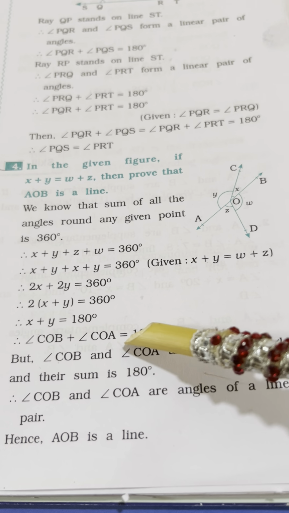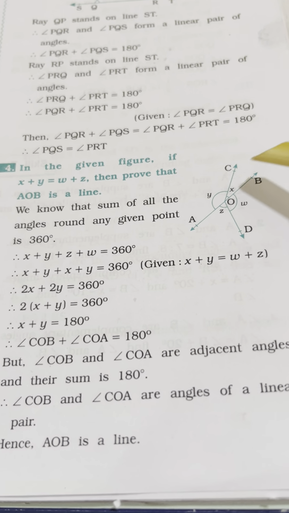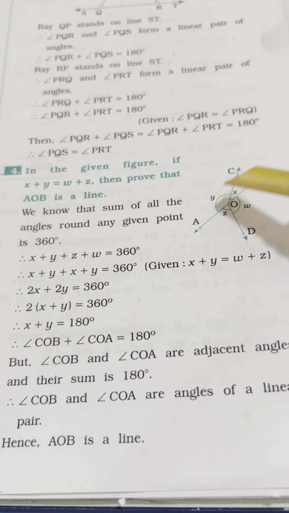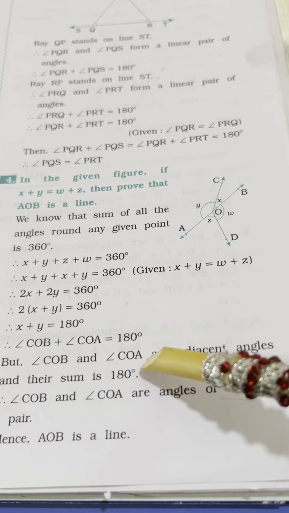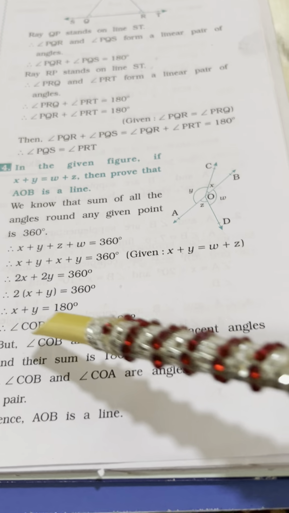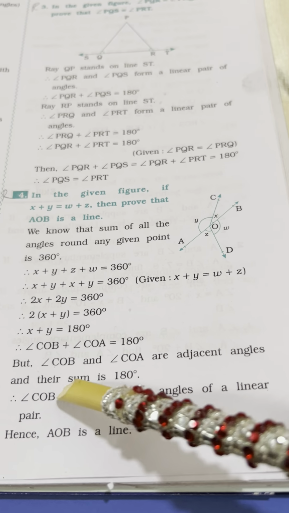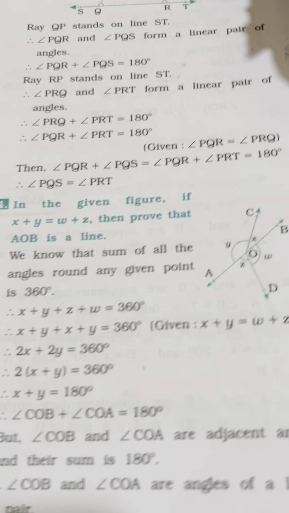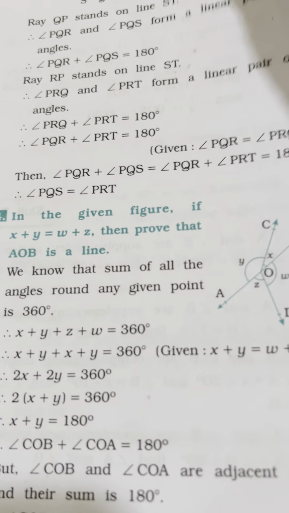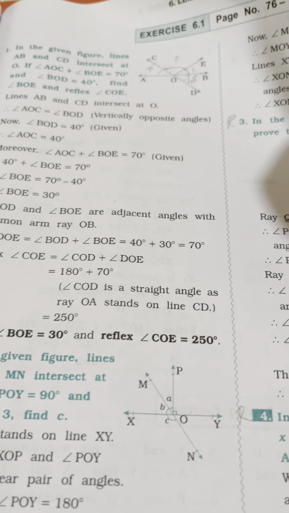Angle COB plus angle COA. COB plus COA is equal to 180. But angle COB and COA are adjacent angles and their sum is 180. So they form a linear pair. So AOB is a line. Okay. Now we are moving to the next one. Your next one is question number 5.